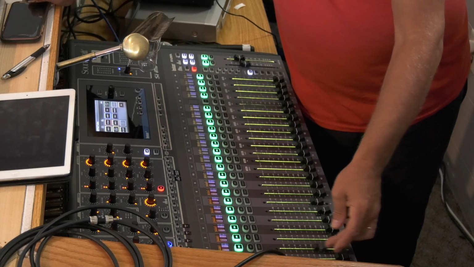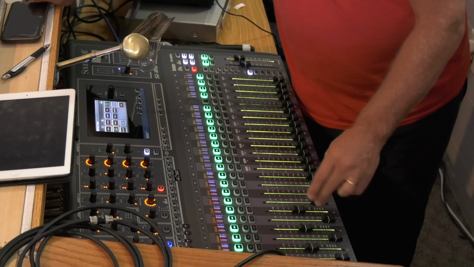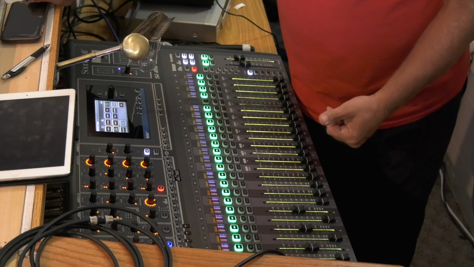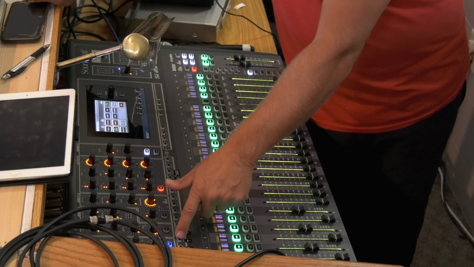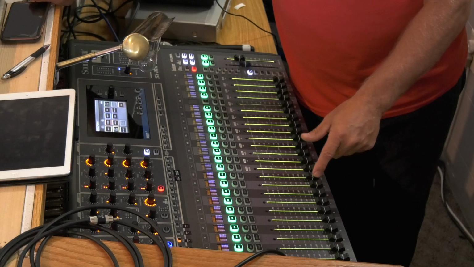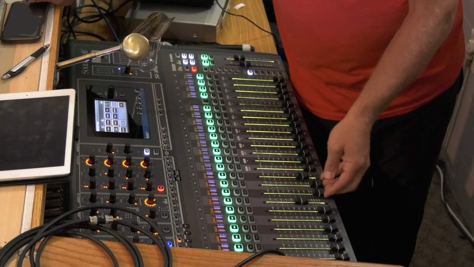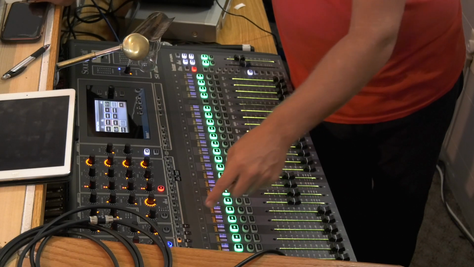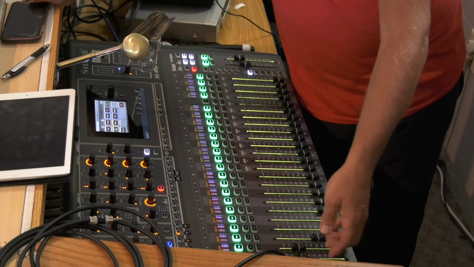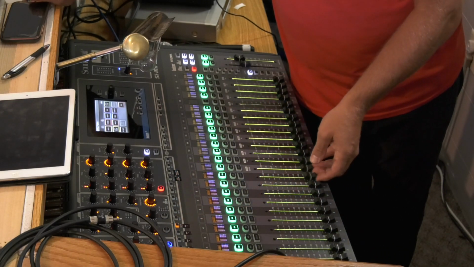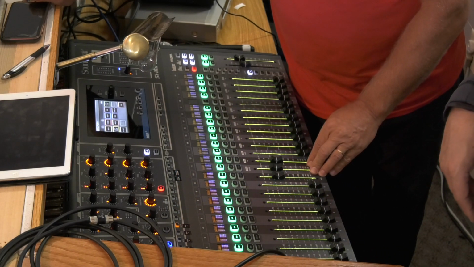But if you wanted to have a mix like this for monitor 1, you set it. Okay, they're happy. You hit mix 2. You could do this. And they'd be happy. Then you go to the 4, and you got that. And you go here, and you got that.